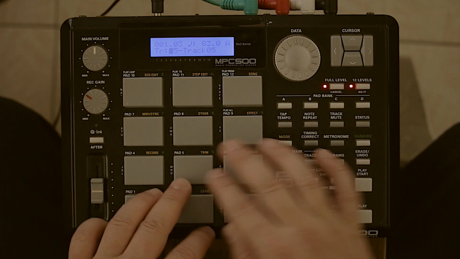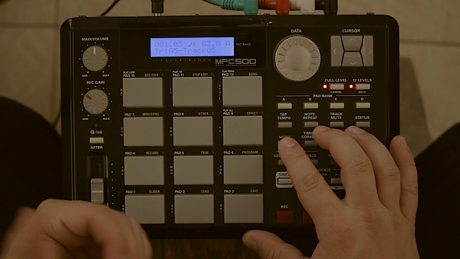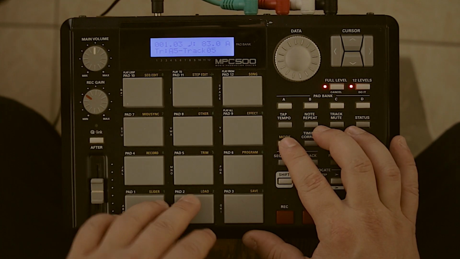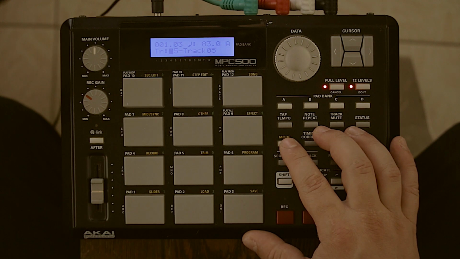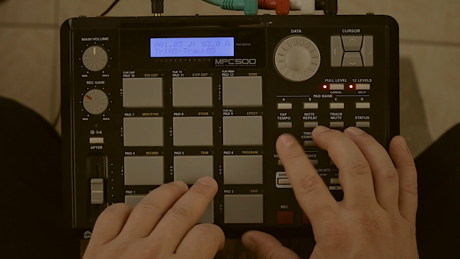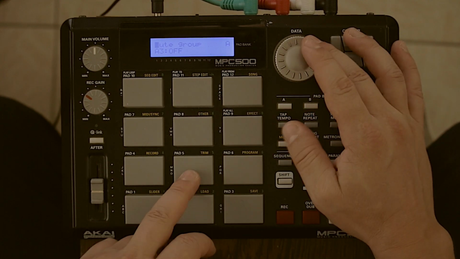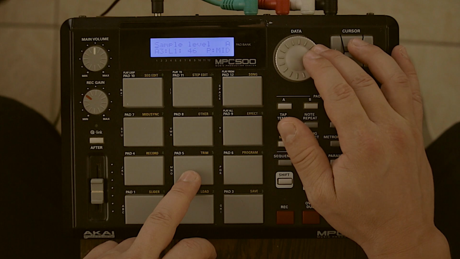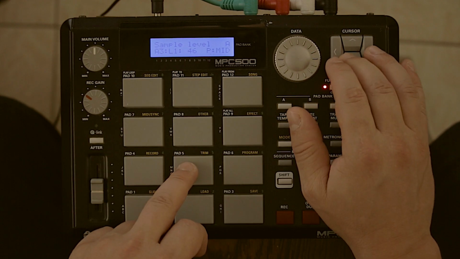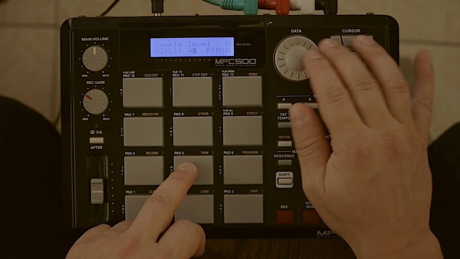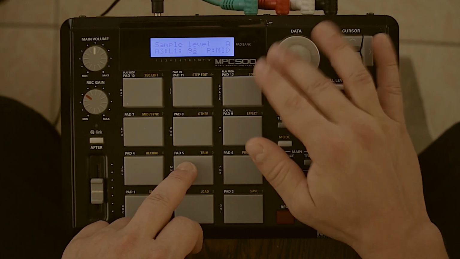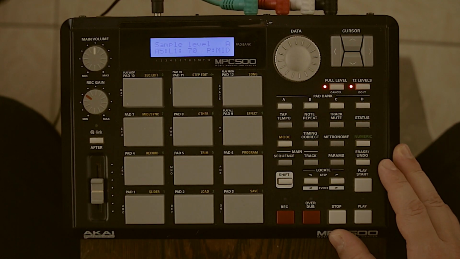Now, one of the cool things about this is that you can resample whatever you're doing inside here. So we have this sample that I'm using. First of all, let me get into the mode here, and I want to increase the volume of this sample. So let's get back here. And, okay, this is the level of the sample. Let's just increase it to the maximum.